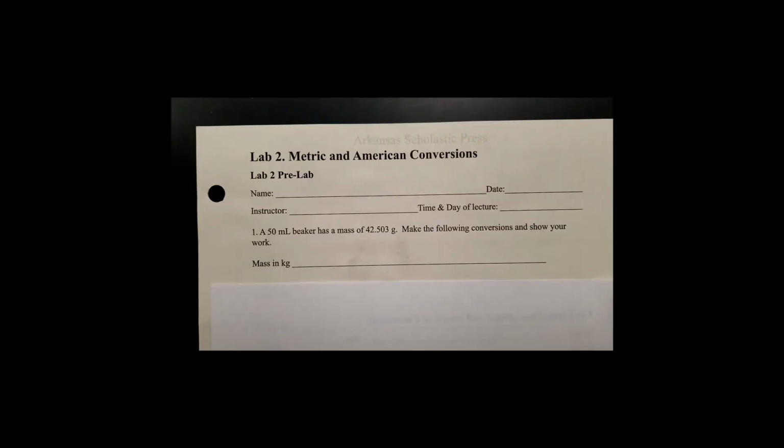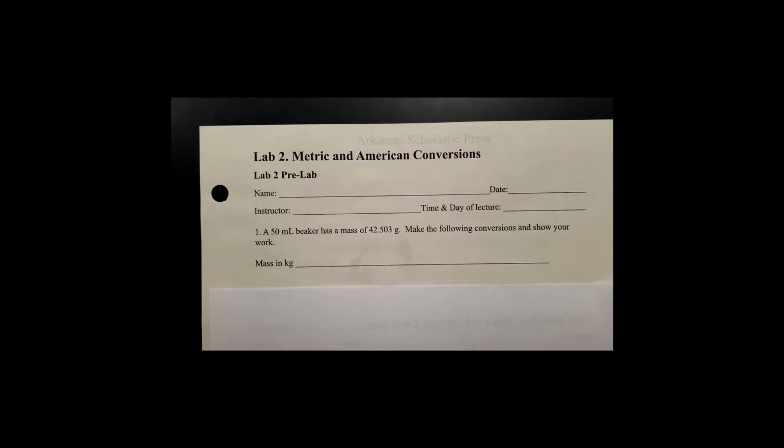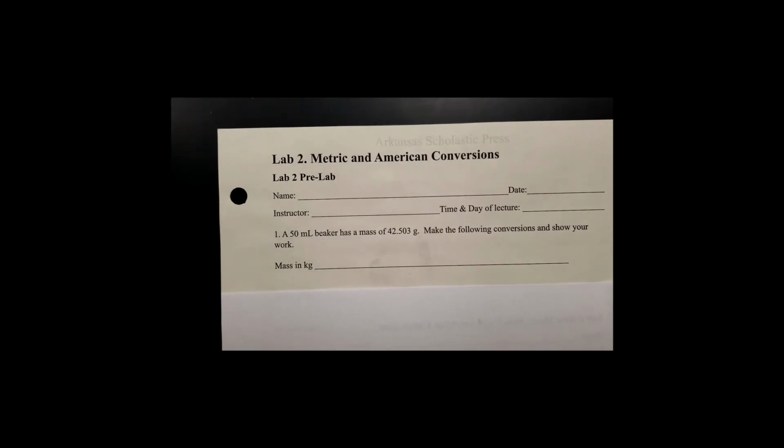So this video is to help you in completing Lab 2, the metric and American conversions for the pre-lab portion. So the lab portion, how to collect the data and fill out the lab portion of this lab, has been posted in a different video. So this is just for the pre-lab. I'm going to focus on the conversion part of this lab.